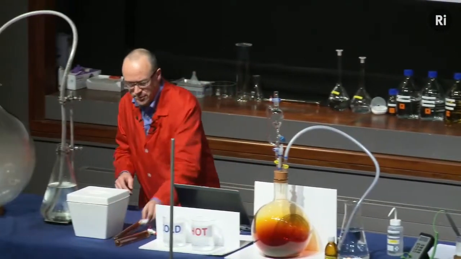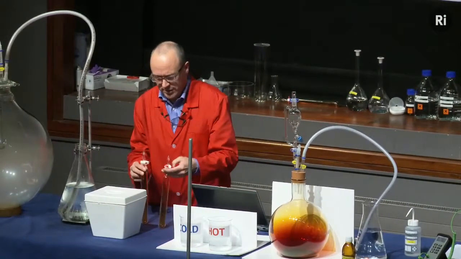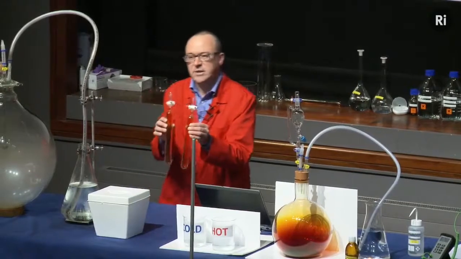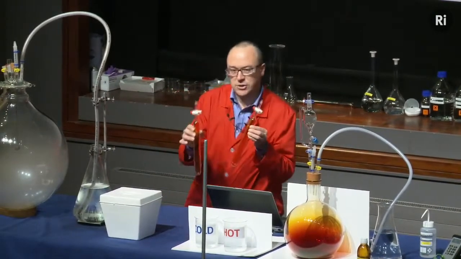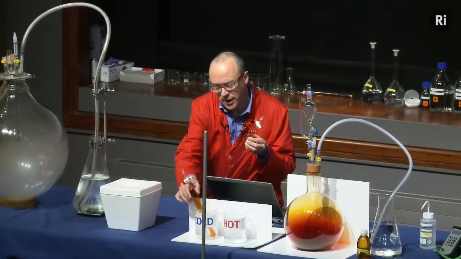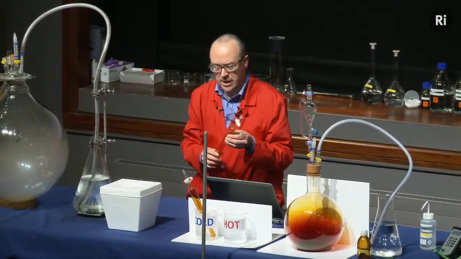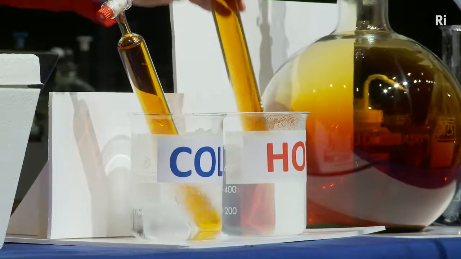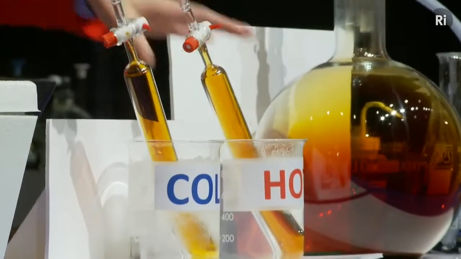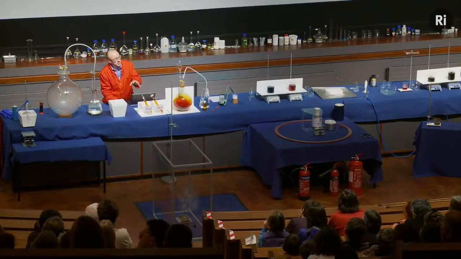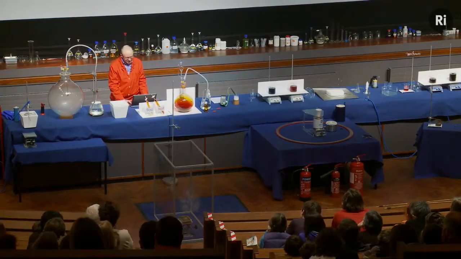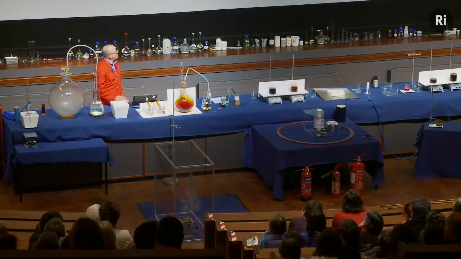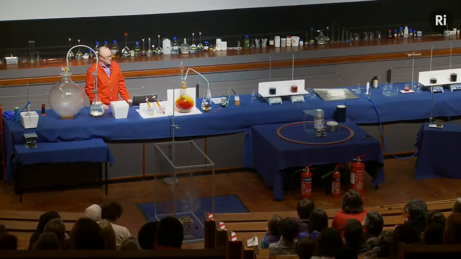So in these tubes, we have equal amounts of nitrogen dioxide. And what I'm going to do is to take one of the tubes and to place it in iced water so that it will cool down. And the other tube I'm going to place in hot water to heat it up. So we'll come back in a moment and see if they're changed in any way. So let's have a little look at the chemistry that's going on inside those tubes.